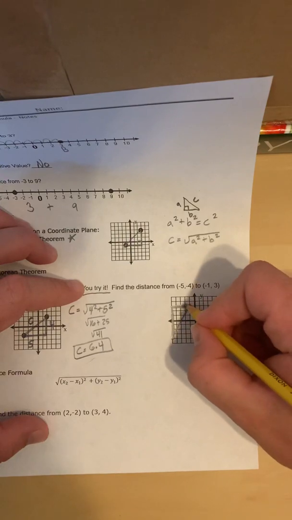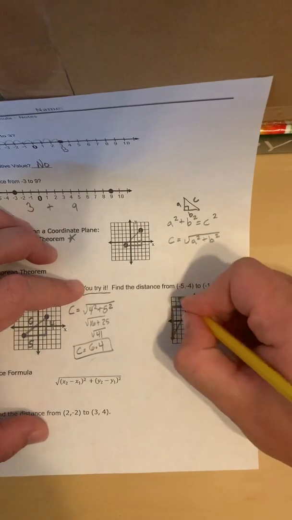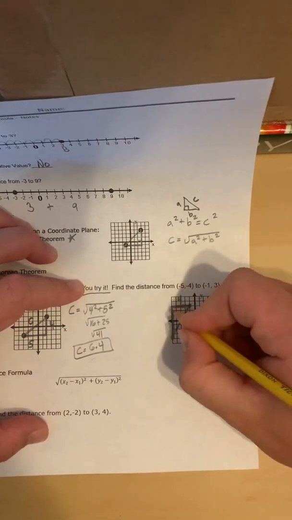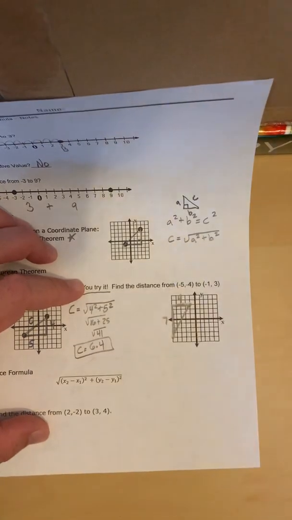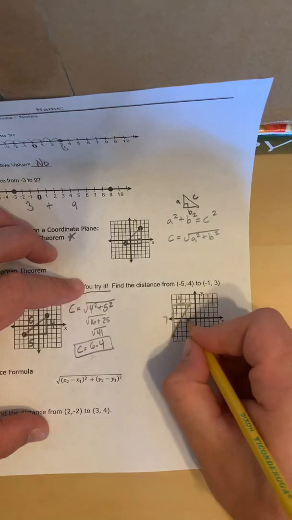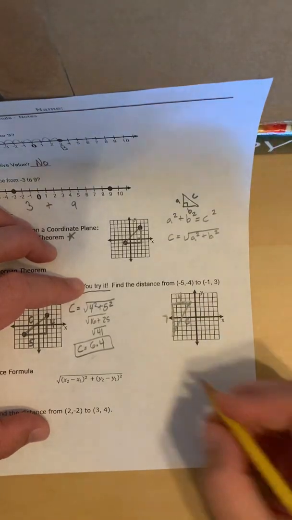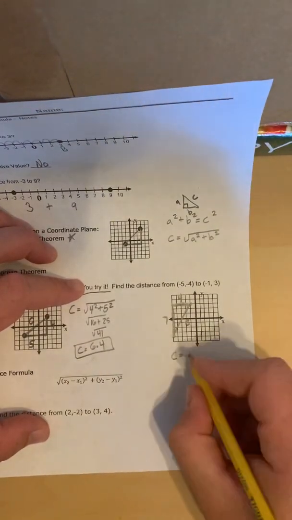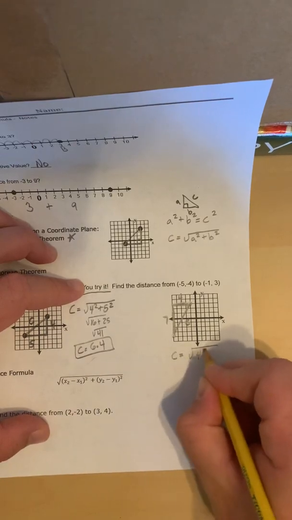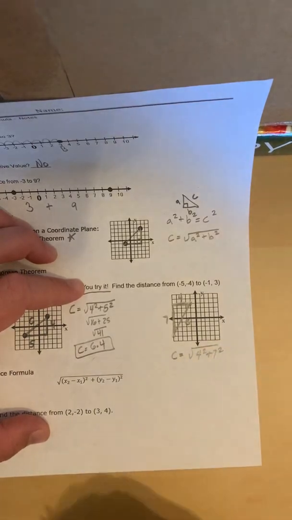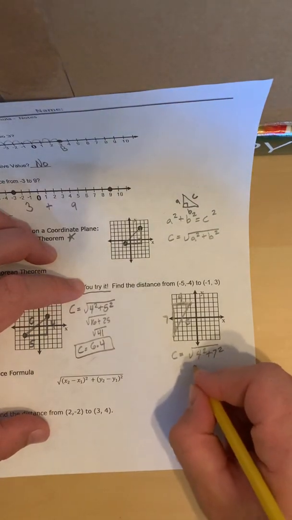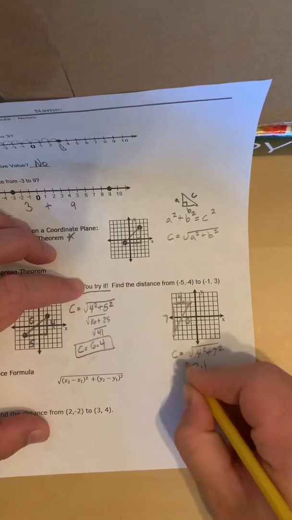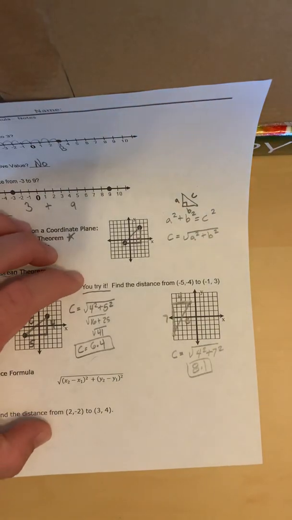Well, I count, my legs are 1, 2, 3, 4. 4 there, going down, 1, 2, 3, 4, 5, 6, 7. So 7 there. So my distance here, which I'll call C, my hypotenuse, I'm using the Pythagorean theorem, C equals the square root of 4 squared plus 7 squared. Now, when you evaluate that in the calculator, guys, what you end up with is C equals 8.1. 8.1 would be your distance there.